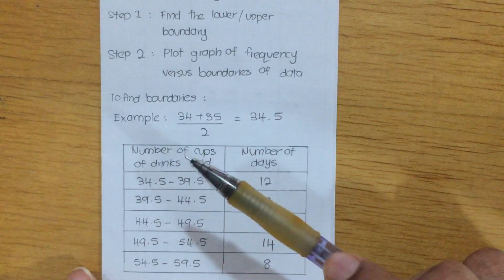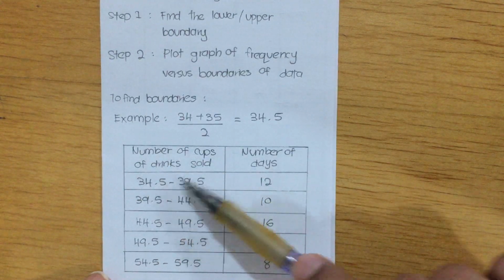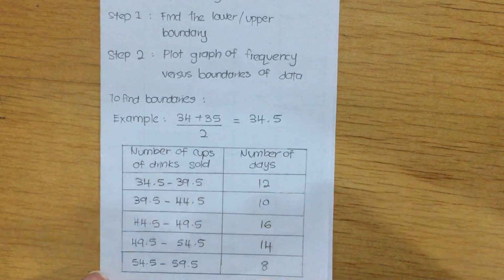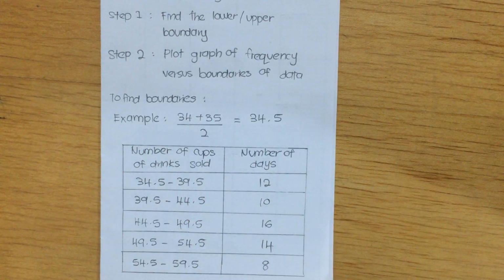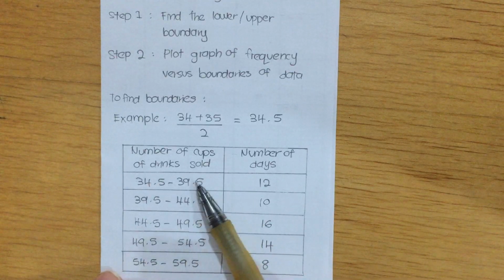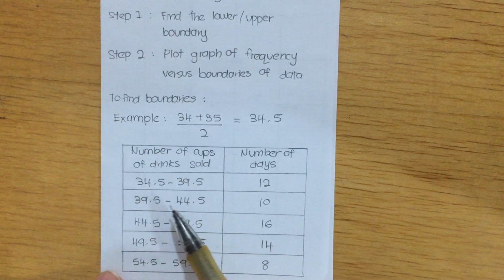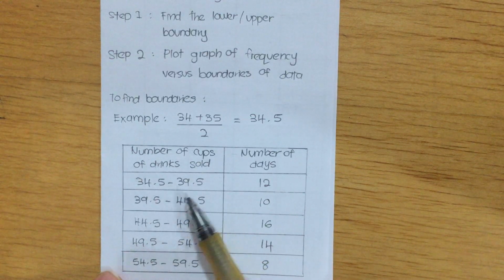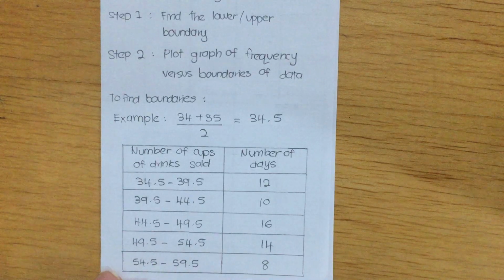So in the question, they've already given us the class and then we convert it into boundaries. You might ask me a question, why do we need to calculate the boundaries first of all? It's very simple guys. When you have boundaries, you can see that there is continuity, 34.5 to 39.5, and there is no gap in between guys. So it's a continuous graph.